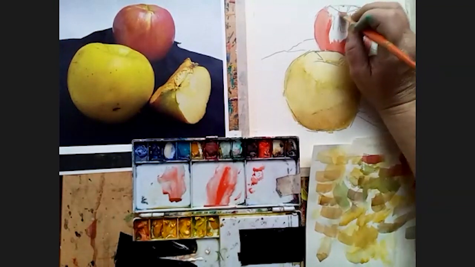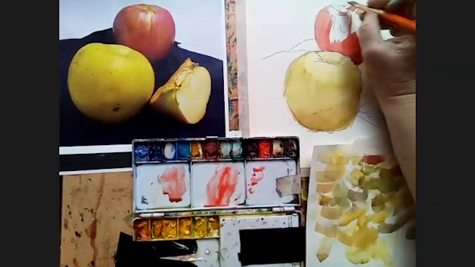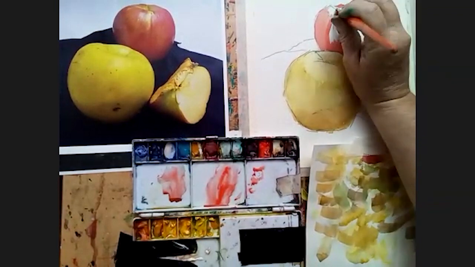Let's see if there's any place else I could put this red. Maybe here. Here. Here.